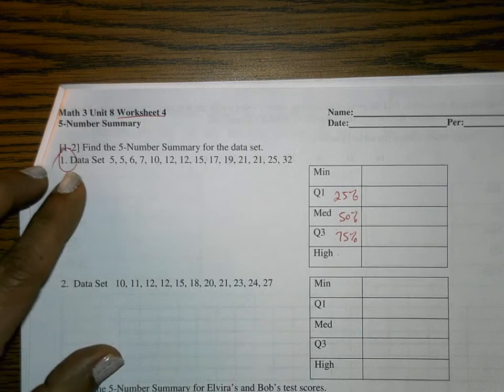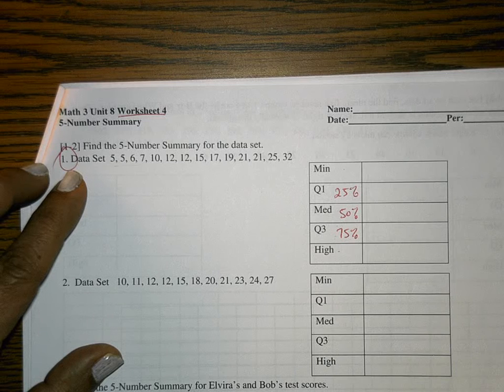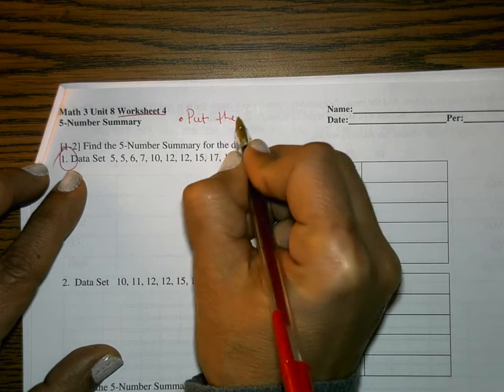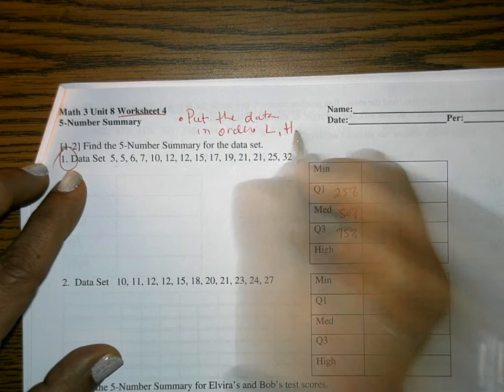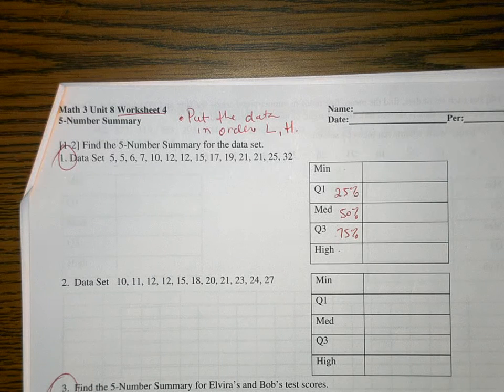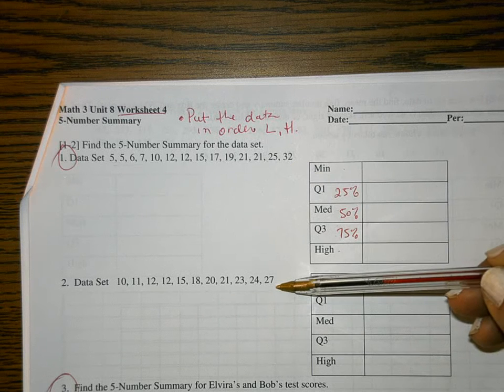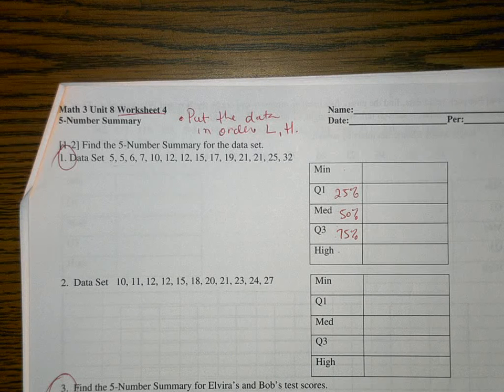Okay, so they started nicely. They already put this data in order for you, so it's easy to find the 5-number summary. The rule of the 5-number summary is put the data in order from lowest to highest, okay? Please always do that. They started nice for you. The second one is even nice. It's not in order. Yeah, it is. 18, 20. Yeah, it is in order for you. But then Elvira and Bob is not in order, the next two. So you must put it in order.